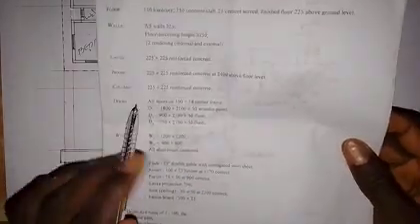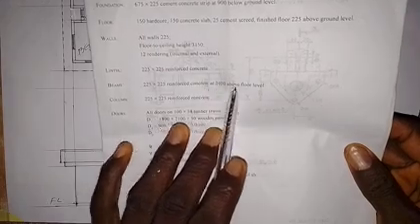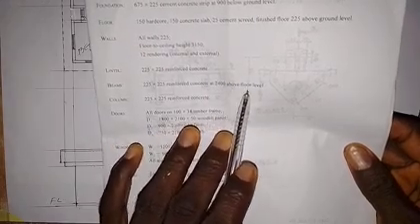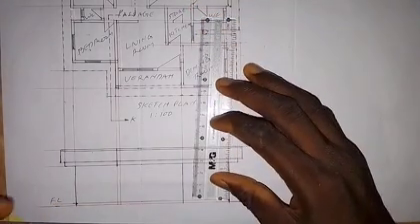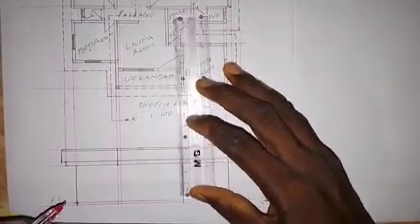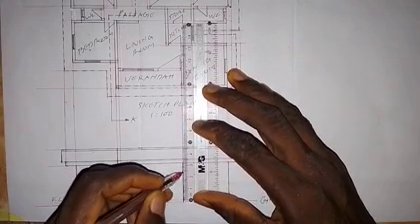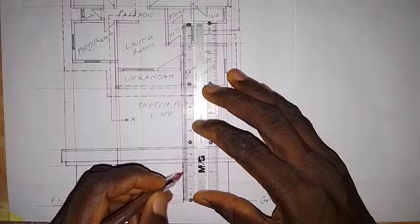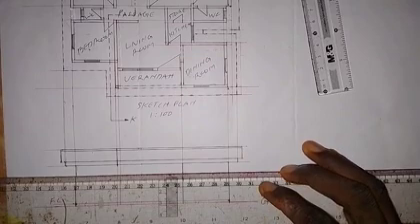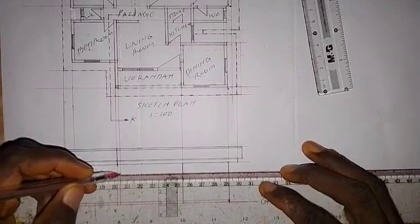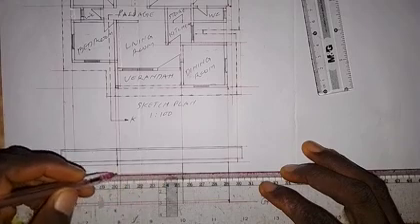So we are told that the beam is 225 by 225 reinforced concrete at 2,400 above floor level. So 2,400 above the floor level will be 24 millimeters. So we are going to take a measurement of 24 millimeters from the floor level up. This is 24 millimeters. Okay, so here I'm going to draw a horizontal line like this. Okay, so this is how I want it to be.